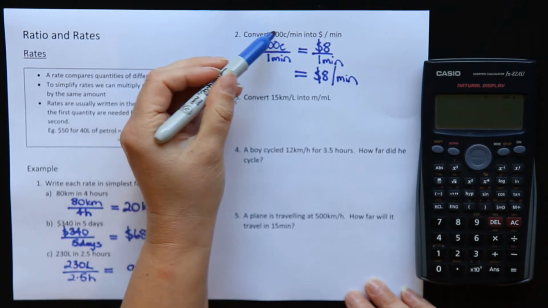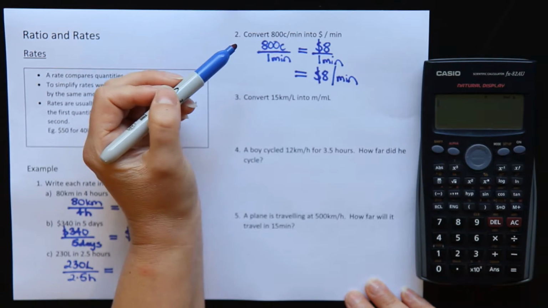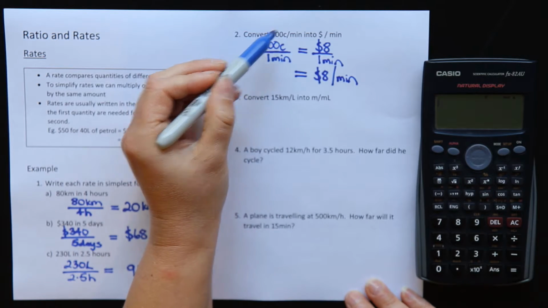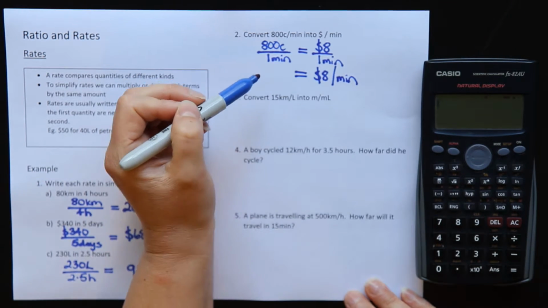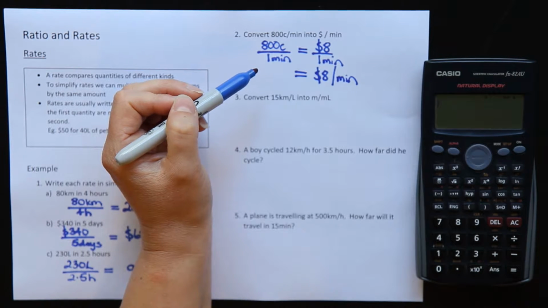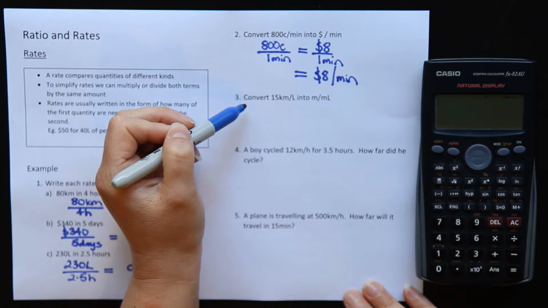Now, that one is pretty straightforward. You probably could have seen that from the start, that I could have divided the 800 by 100 to get that into dollars. But I'm trying to set this up as a process that you can use for any question. So if you see in question 3 here, it's a little bit more complicated.